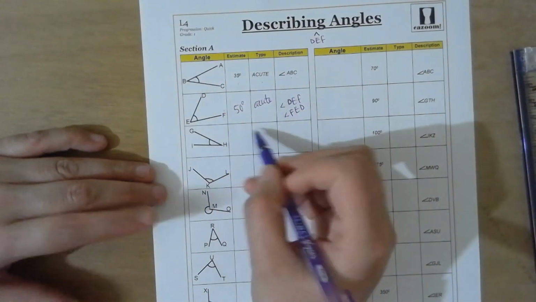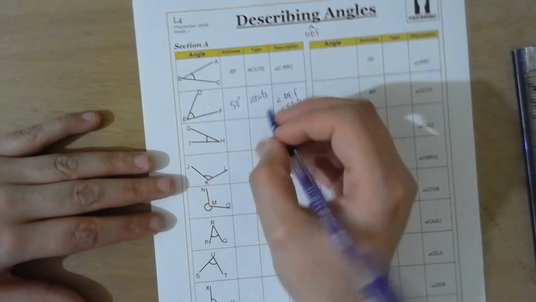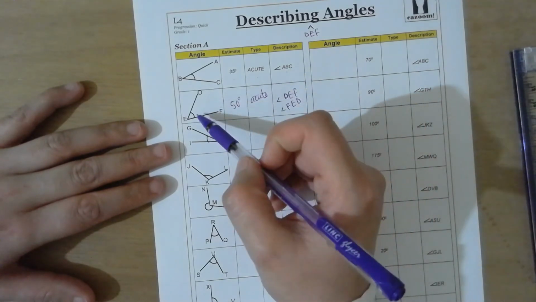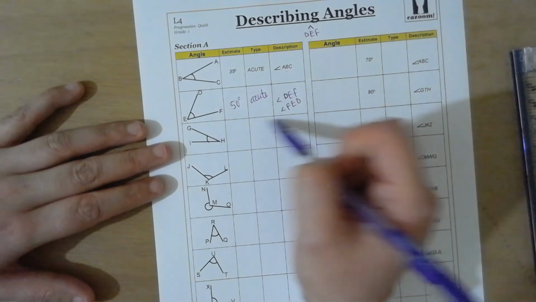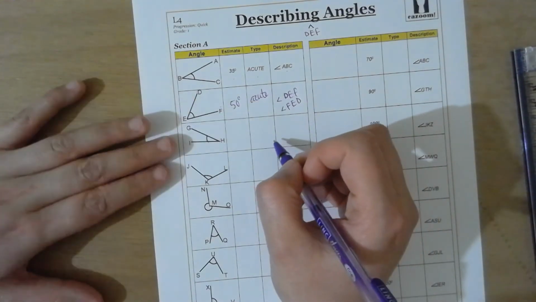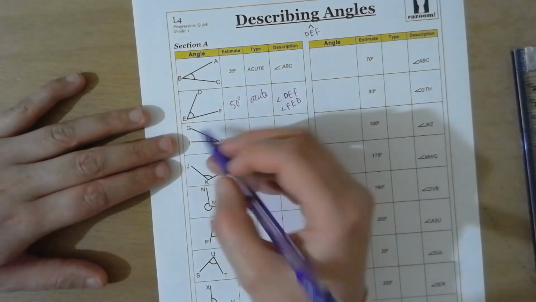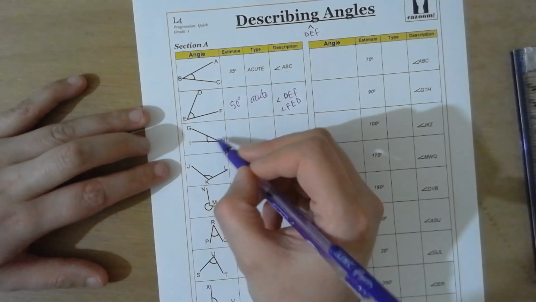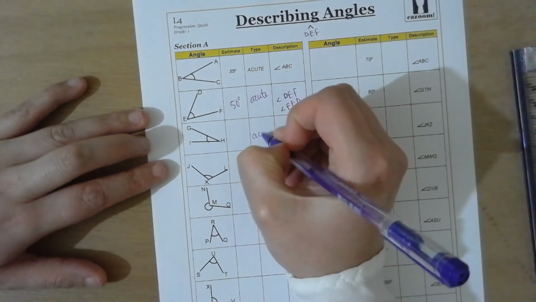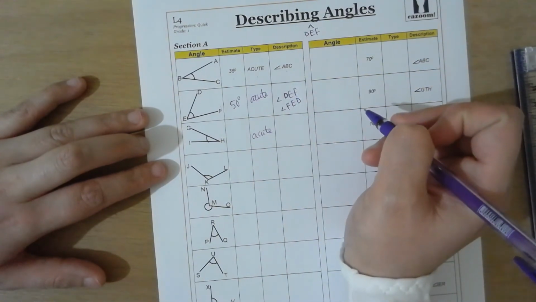So if I just went through this, I would just say, what kind of angle is this? Sorry, this one's already filled out. This one I kind of already filled out, so I'm just going to start on the third one, just to give you an example. If I wanted to talk about this one, first of all, nice and easy, less than 90. What type of angle is that? That is an acute angle. Already written it down.